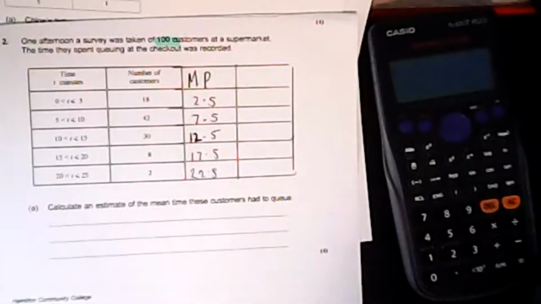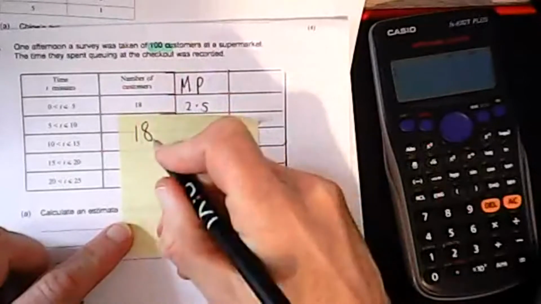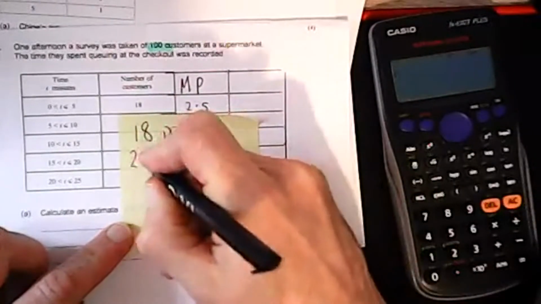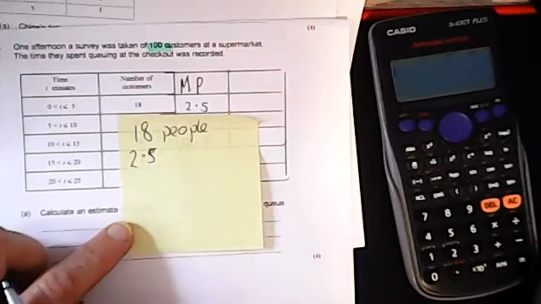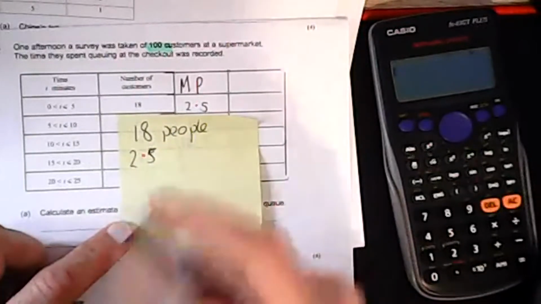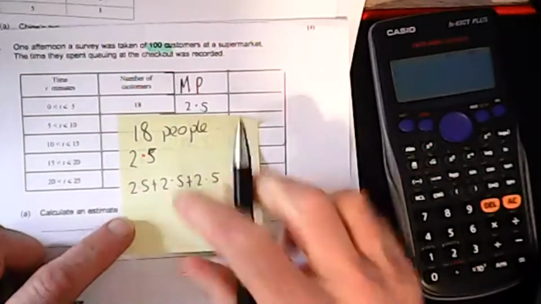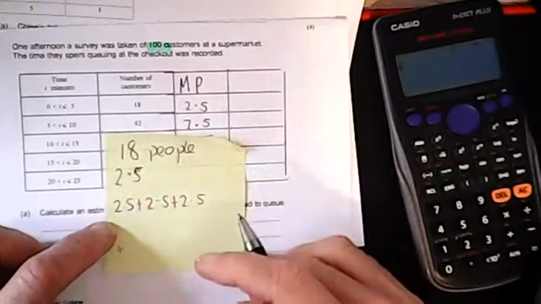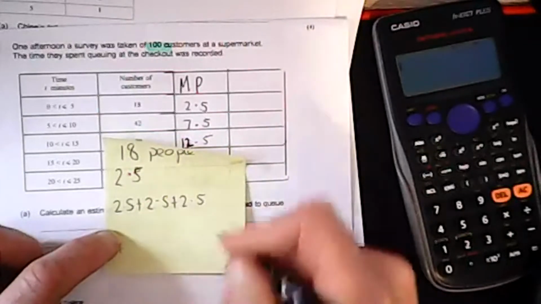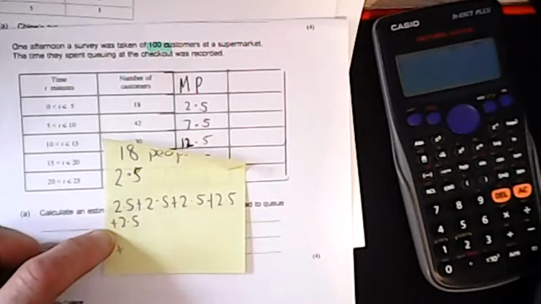Okay, so let's have a think about the next thing. We're going to add up all the numbers now. We're going to focus on this bit here. We've got 18 people that have got 2.5 minutes. So what we want to do is add up 2.5 18 times, because we're saying roughly those people are getting the middle of that category. So I need to go 2.5, 2.5 and add them up like that. I need 18 of those because I'm adding up all the numbers, and then when I get to this category I'm going to add up 7.5 42 times and work until I've got 100 numbers, and then I divide by 100, because that's the total divided by the number of numbers. So I need that 18 times. There's no way I'm going to do that in an exam because I haven't got enough time.